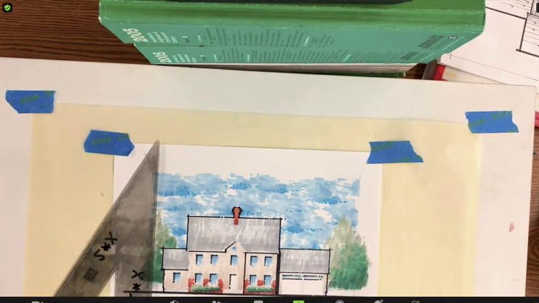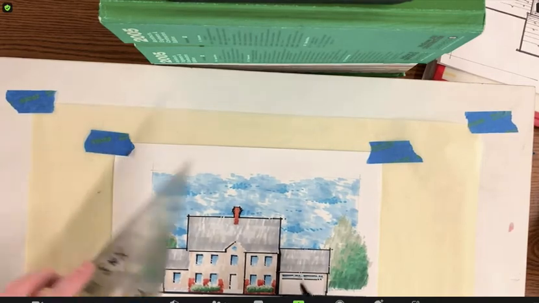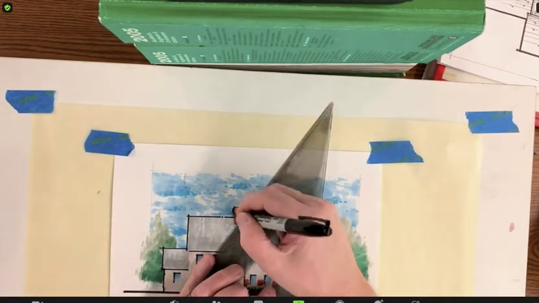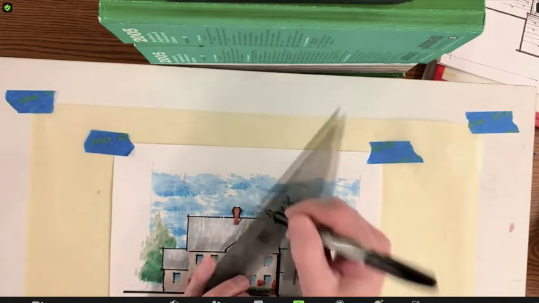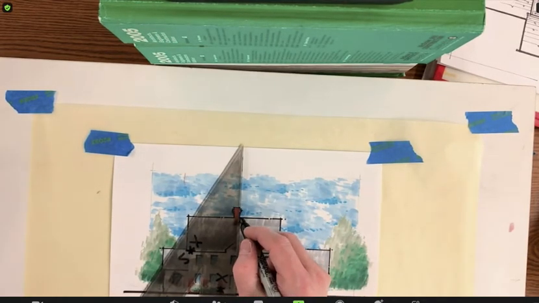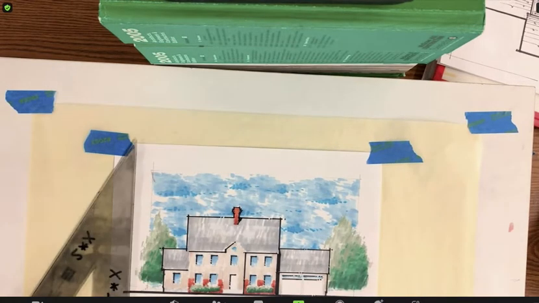If you'll notice, just putting the shadows in and a profile line, that alone starts to make a huge difference.